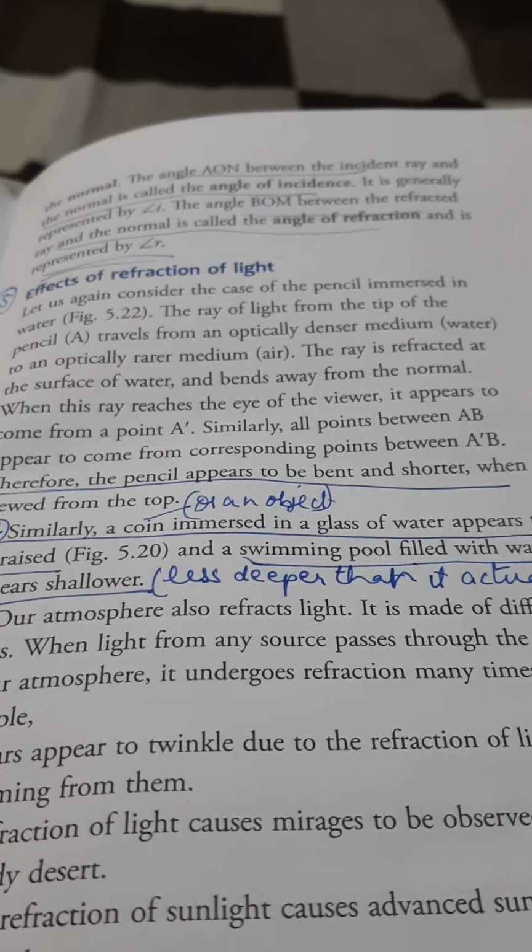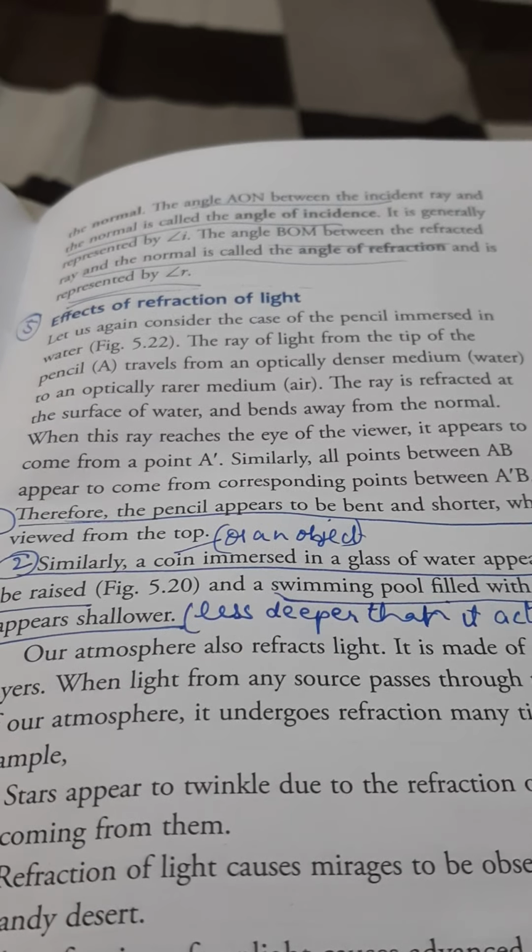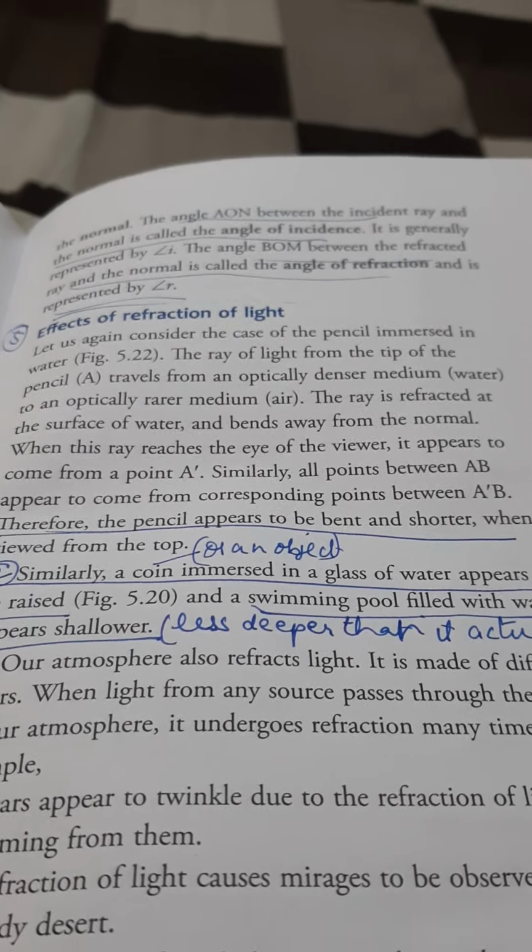Now this is the second video of your chapter 5, light energy. In the last video we had studied the rules of refraction at the end.